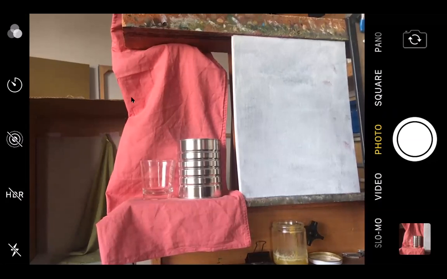So I will quickly make our magenta background. I guess a better color to call that is the salmon background.